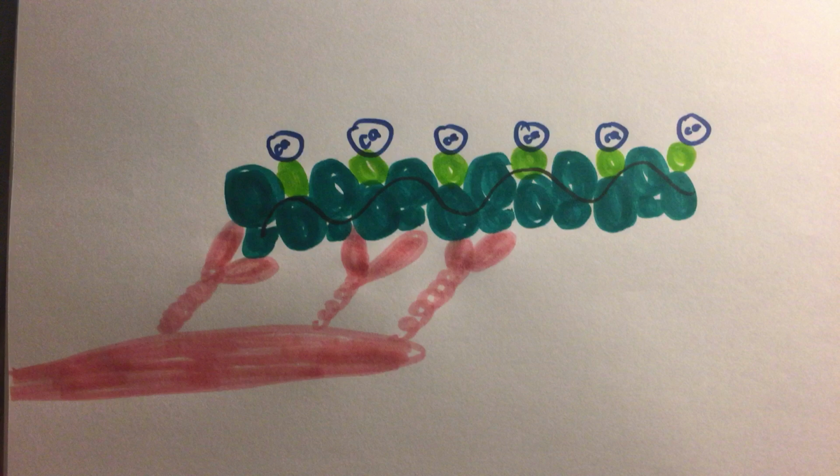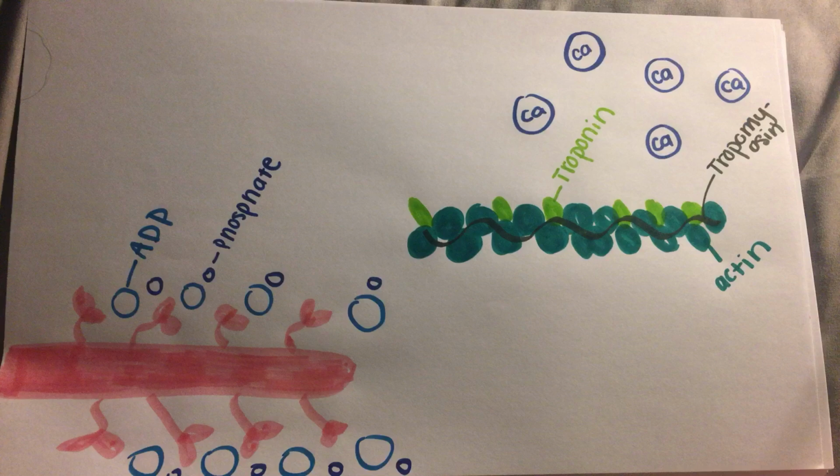This molecule triggers the release of the myosin heads from the actin attachment sites and is immediately broken down into ADP and a single phosphate again.